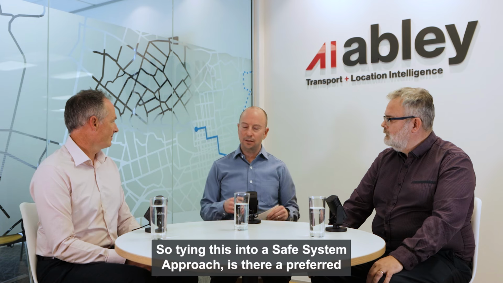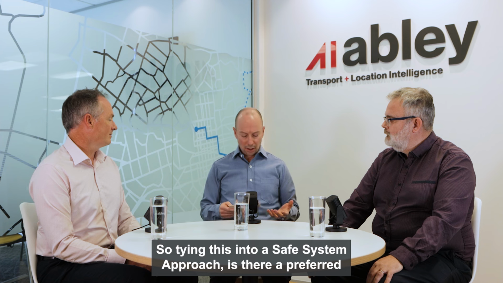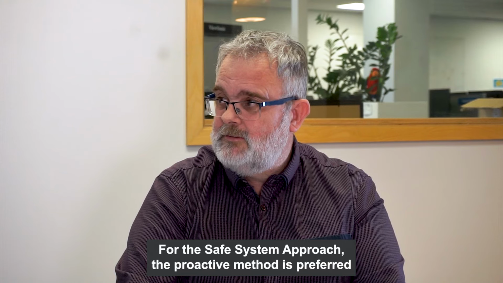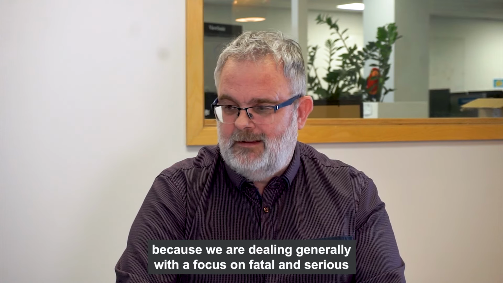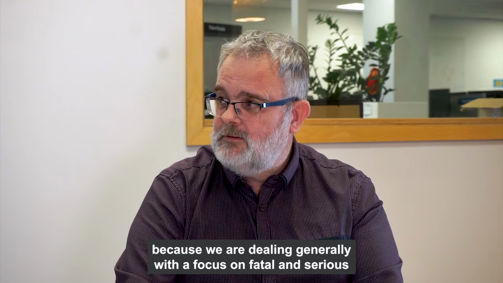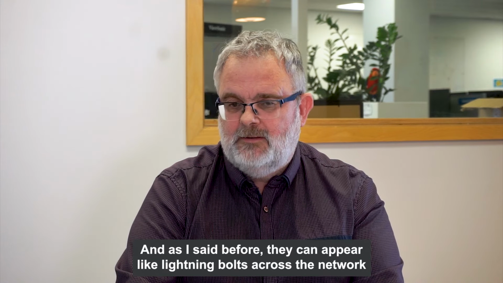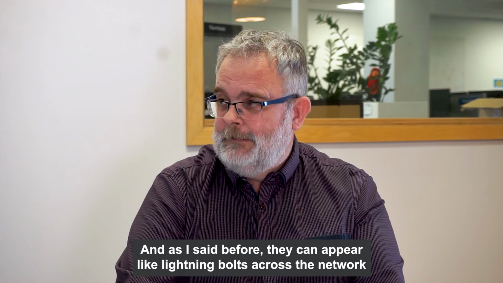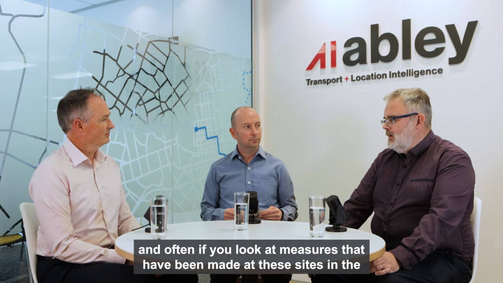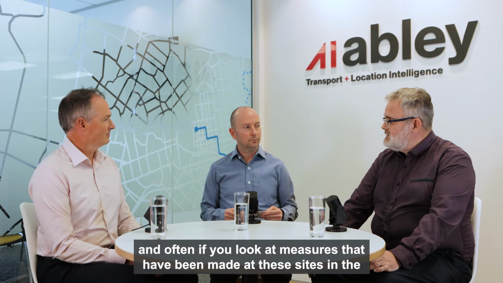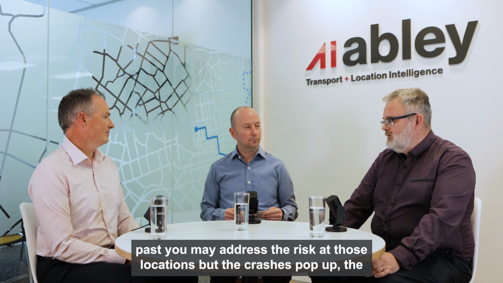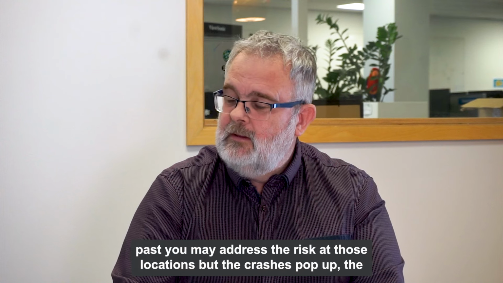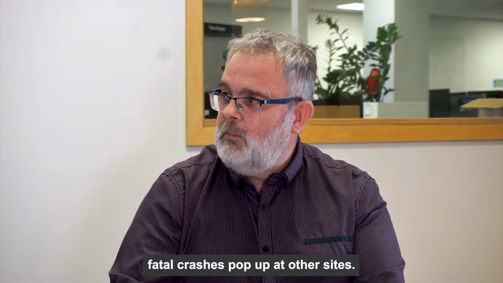Interesting. So tying this into a safe system approach, is there a preferred method? For the safe system approach, the proactive method is preferred because we are dealing generally with a focus on fatal and serious crashes, which are less common crashes. And as I said before, they can appear like lightning bolts across the network. Often if you look at measures that have been made at these sites in the past, you may address the risk at those locations, but the fatal crashes pop up at other sites.